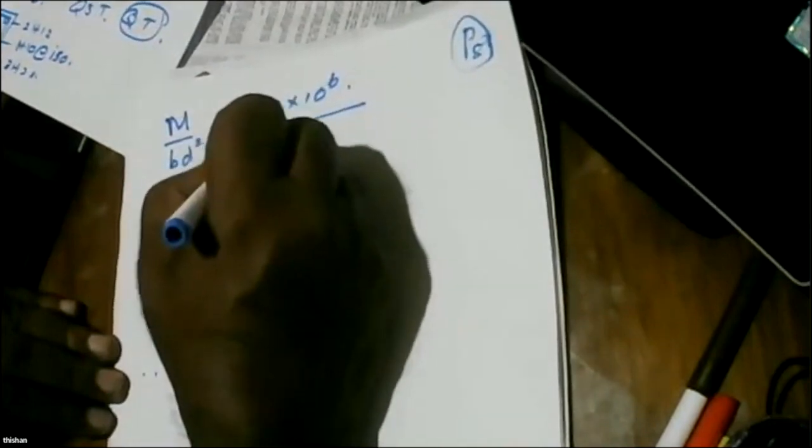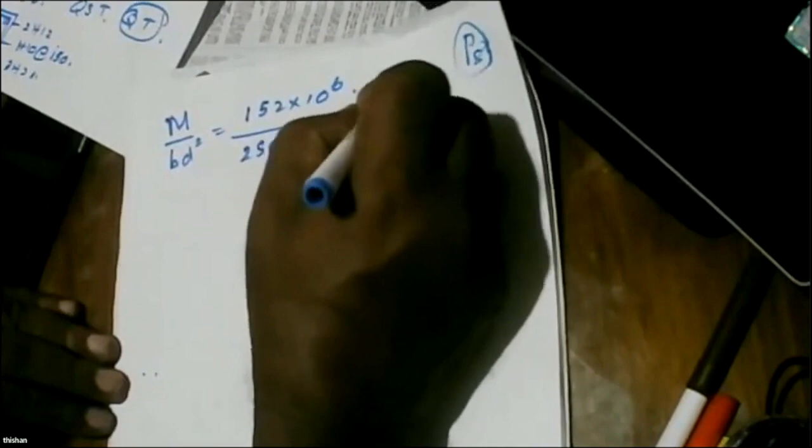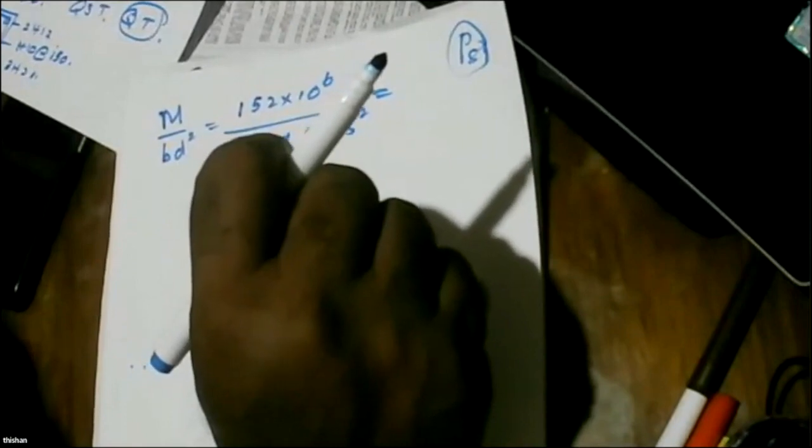You ask me how I would find reinforcement. What I do is I find M over b d squared. That is 152 into 10 to the power 6 over 250 into 145 squared. Can you find this value, Bandhu? What is this value?